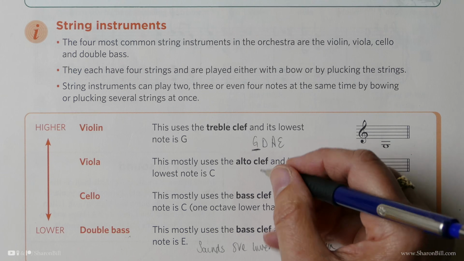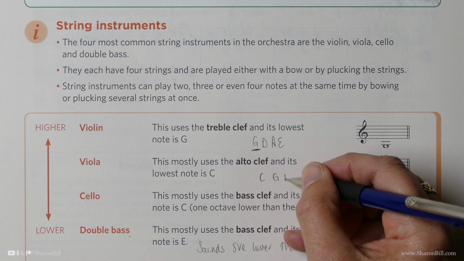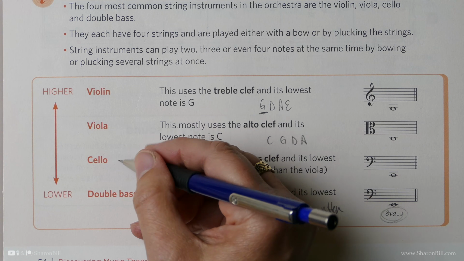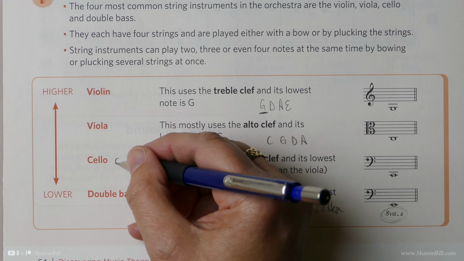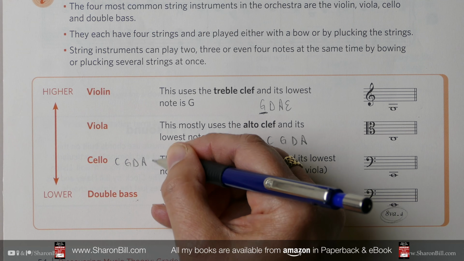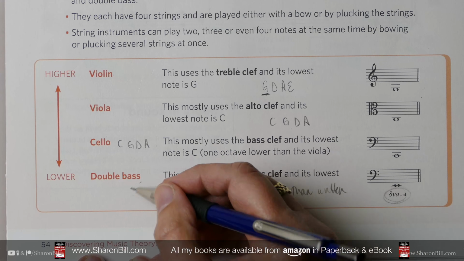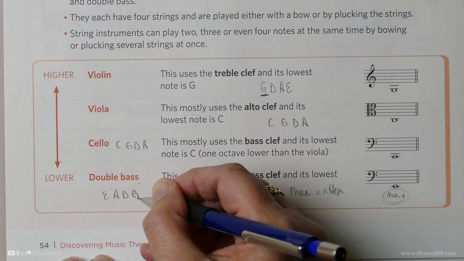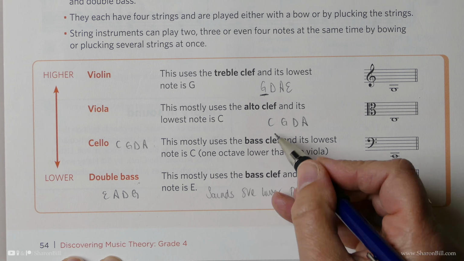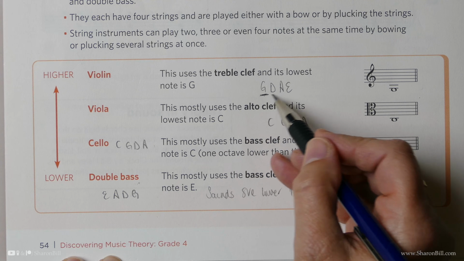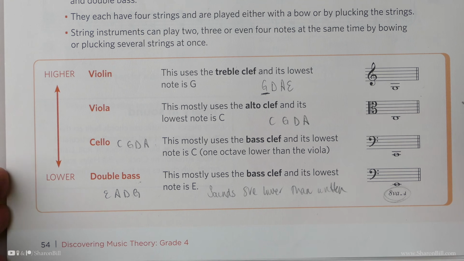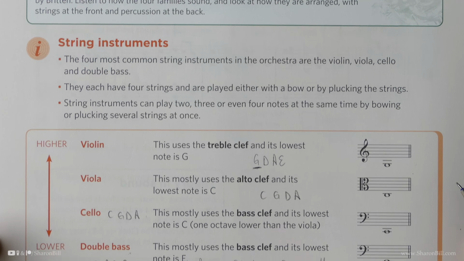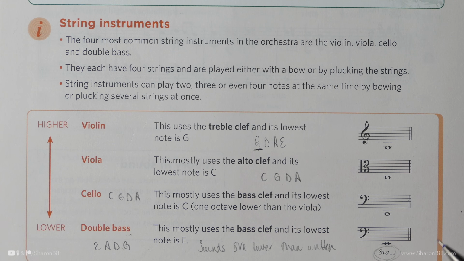The viola, the strings are C, G, D and A. The cello is the same string tuning, but at different octaves. It's C, G, D and A, but down an octave. And then the double bass, it's like the violin but backwards. E, A, D, G strings, and so it's just octaves and octaves lower there in sound. And so that's a brief look at the string instrument family, and we'll continue with this topic as we turn the page.